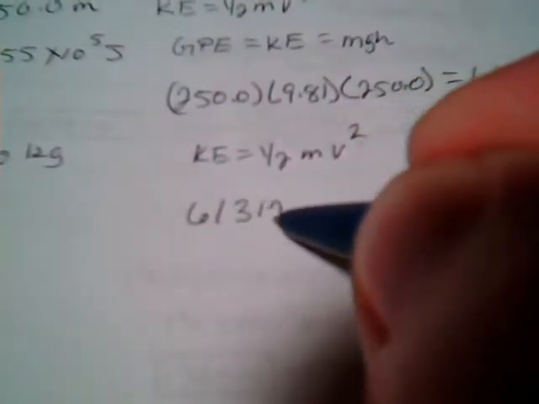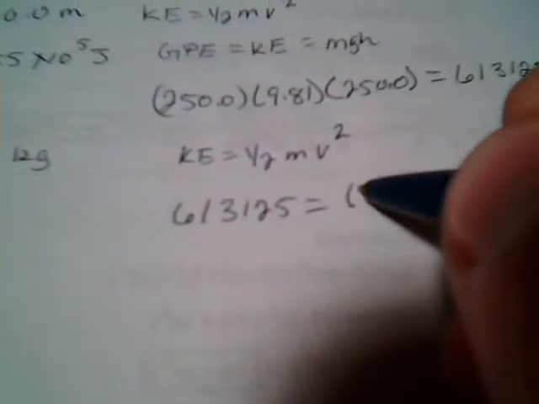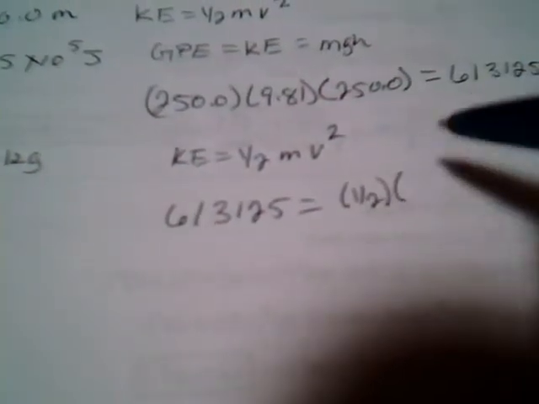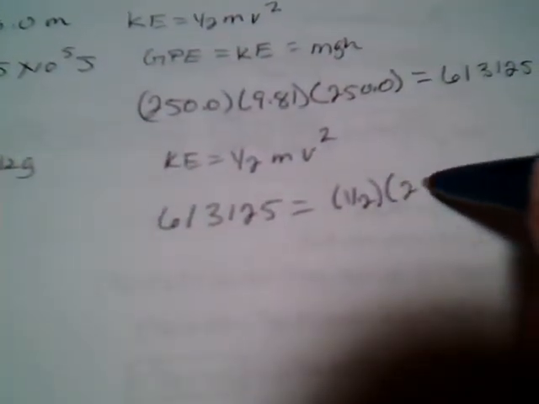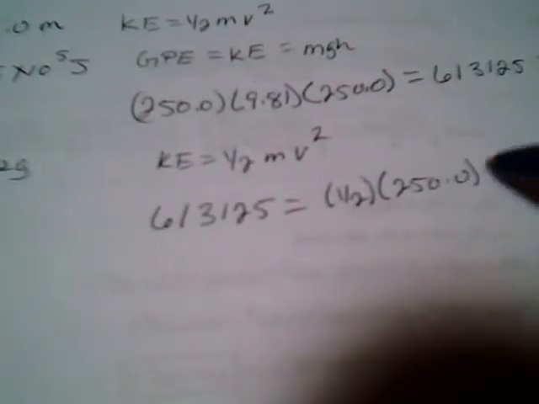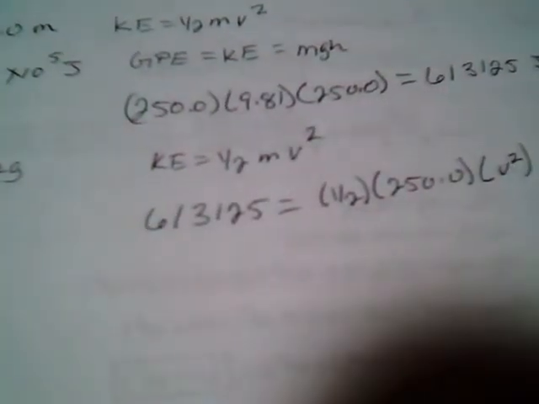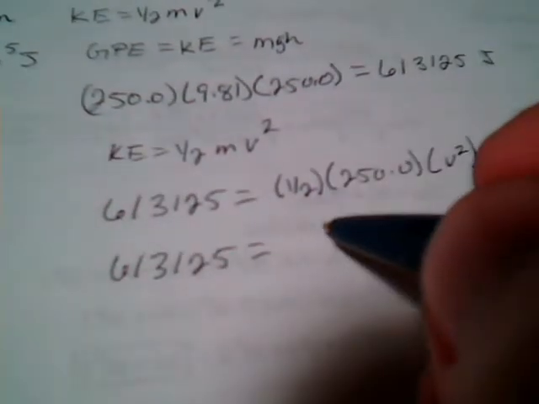So KE is right over here, 613,125 is equal to 1/2 our mass, the 250 kilograms, times our velocity squared, which is what we're looking for. So now we multiply the 1/2 times the 250, and we get 125.